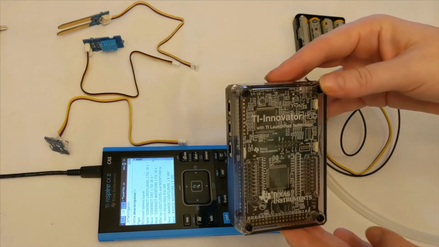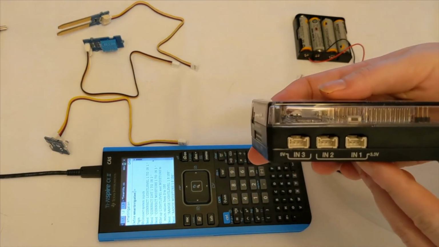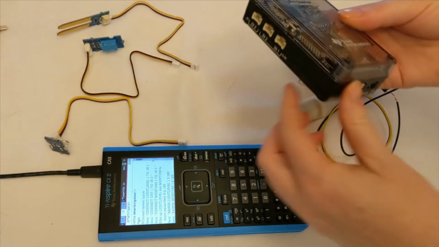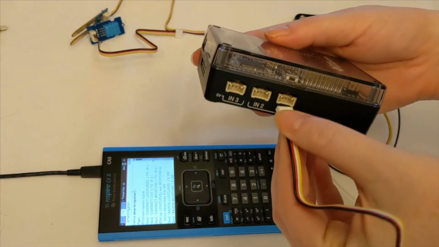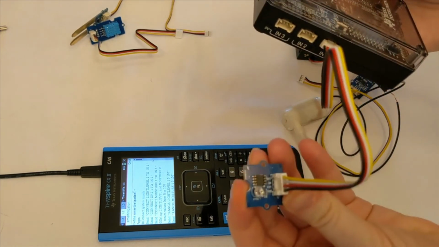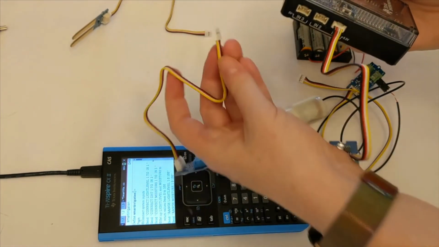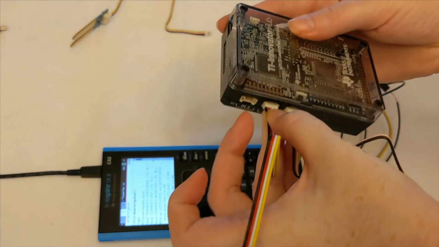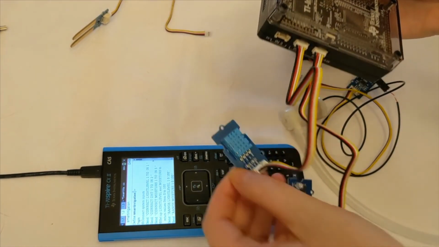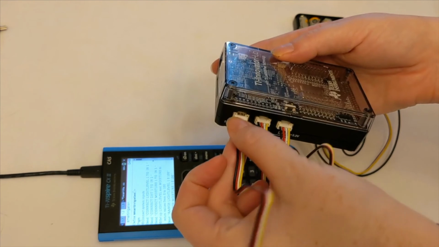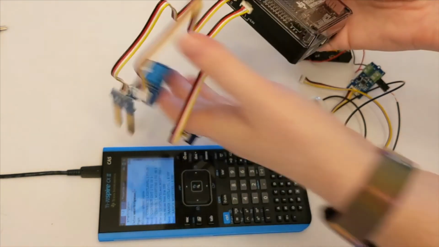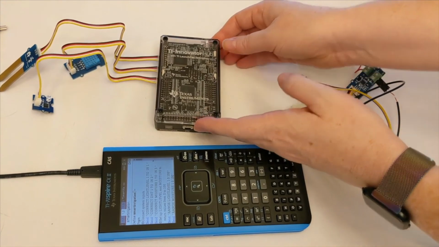In this setup, we have our TI Innovator Hub with our N1, N2, and N3 ports. We're going to put our light sensor in N1. There's our light sensor. Our temperature and humidity sensor in N2, which will measure both temperature and humidity. And then our moisture sensor in N3. So those are all of our inputs for this project.